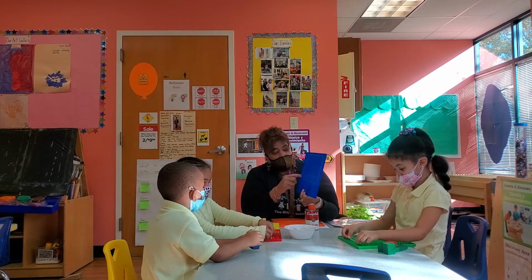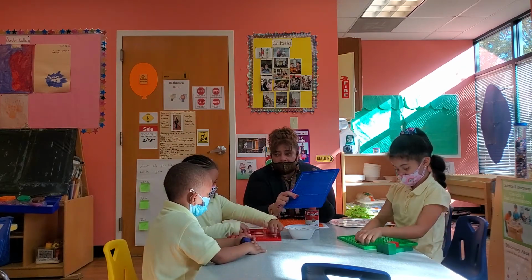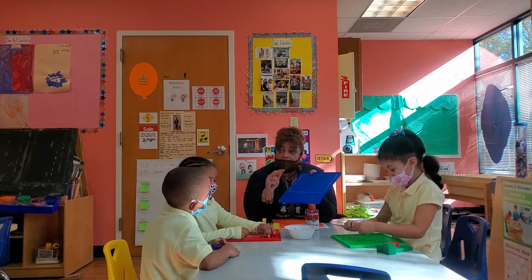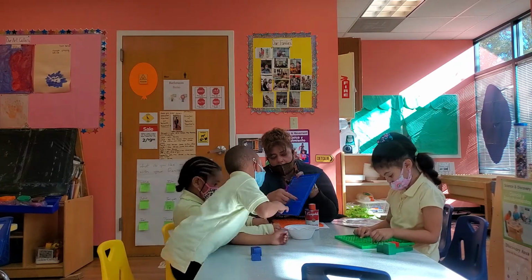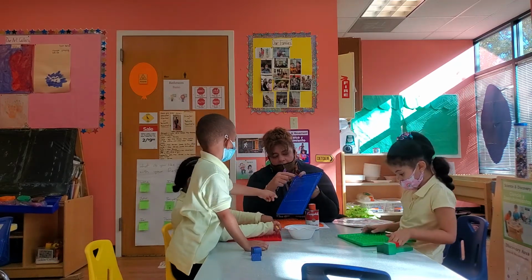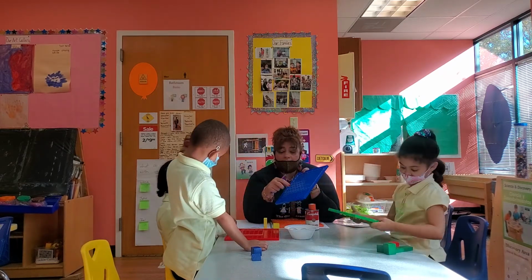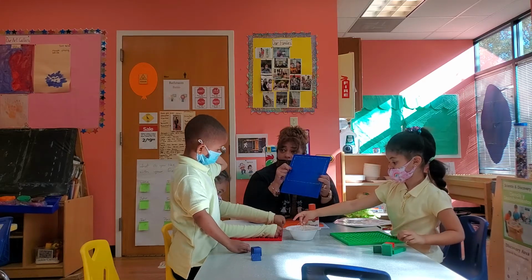Shahir, how many long sides does the rectangle have? Look, you made a beautiful rectangle. How many long sides does it have? It has 4 sides, but how many are long and how many are short? These are long and these are short. Good. So there are 2 long sides and there are 2 short sides.